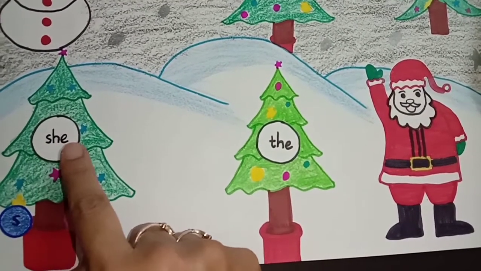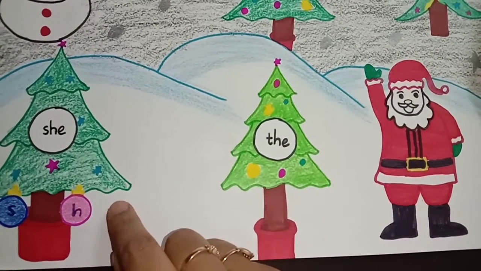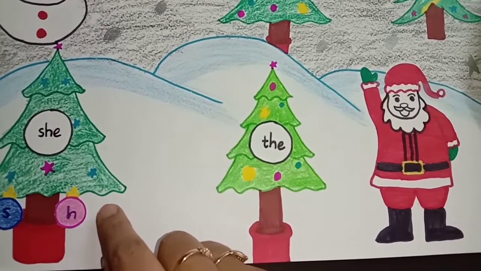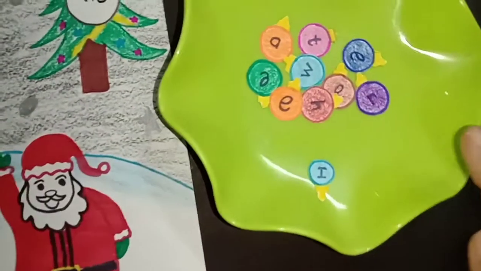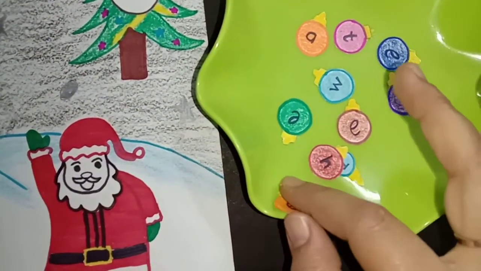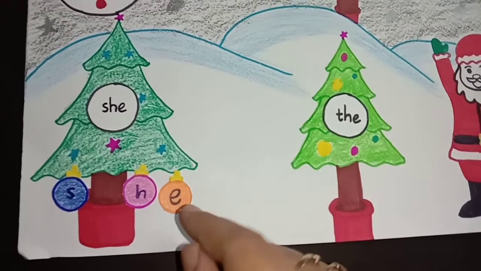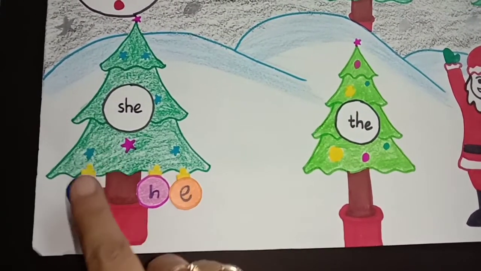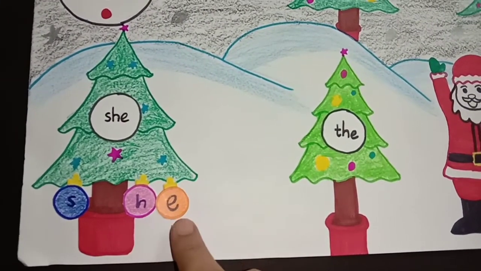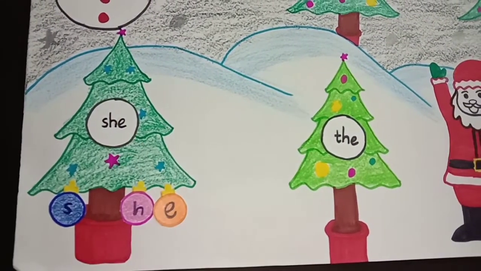S H E. So now which alphabet we will keep here? Yes, E. So we will find alphabet E. Yes, it is here. So keep under this tree. So S H E, she.